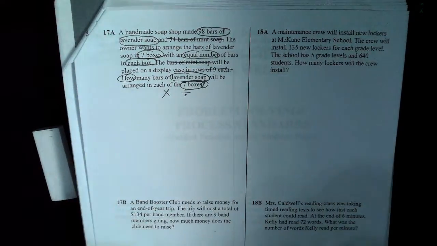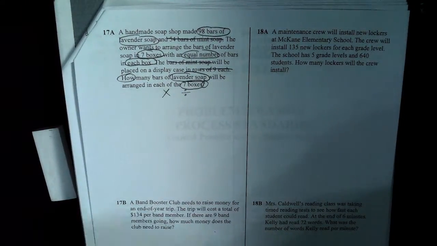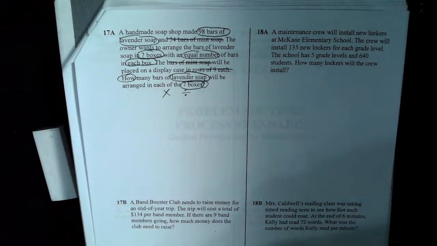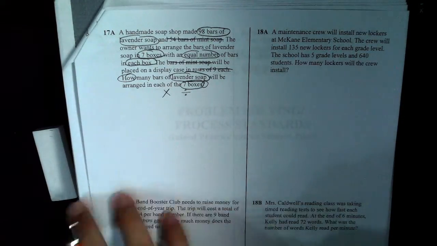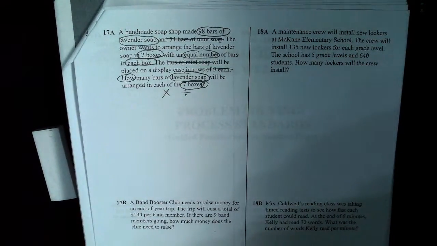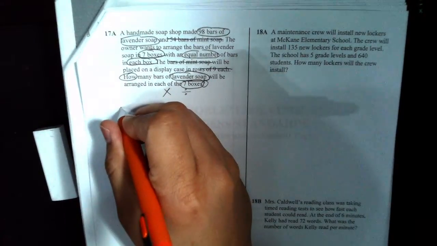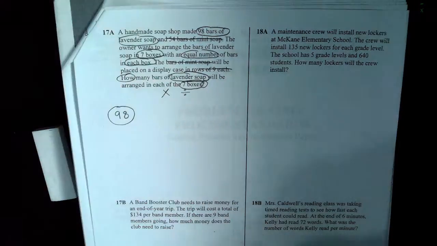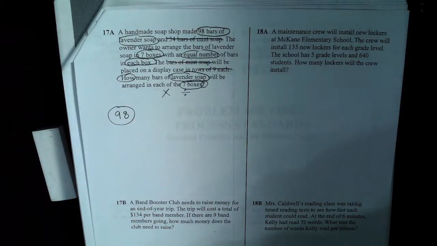So let's start thinking about what they're doing here. They have 98 bars of soap. I told you guys this before too. This is math, not art. So I don't want to spend a lot of time and a lot of space drawing 98 little bars of soap. So I'm going to draw just one circle and put 98 in it. So that's all my soap.